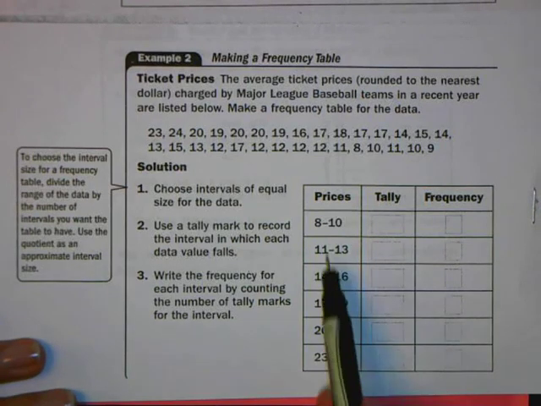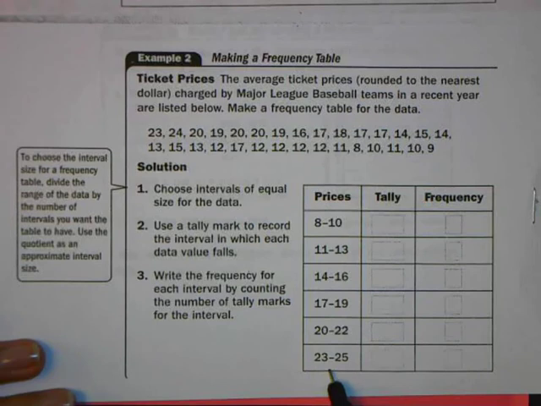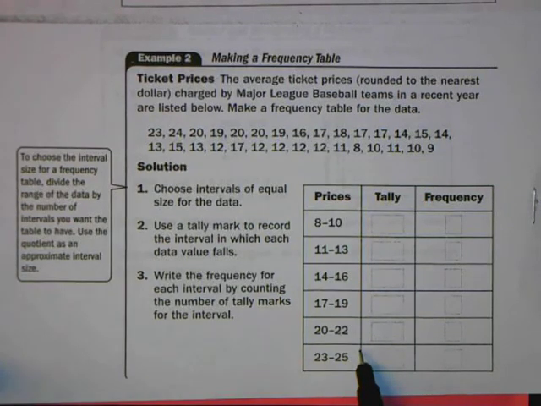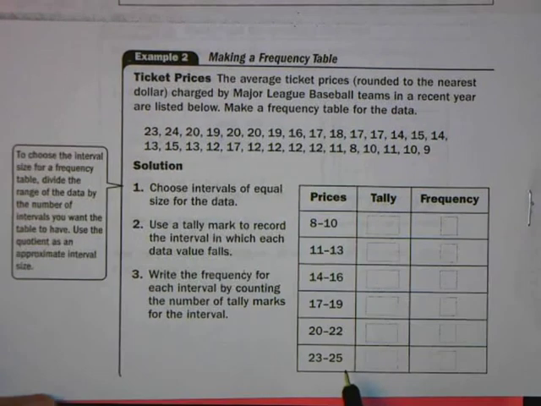Now it's important to notice that our intervals are all the same size. Even though this top interval actually goes a little bit higher than we needed it to, for a graph to accurately represent the data, we're going to need our intervals to be the same size.